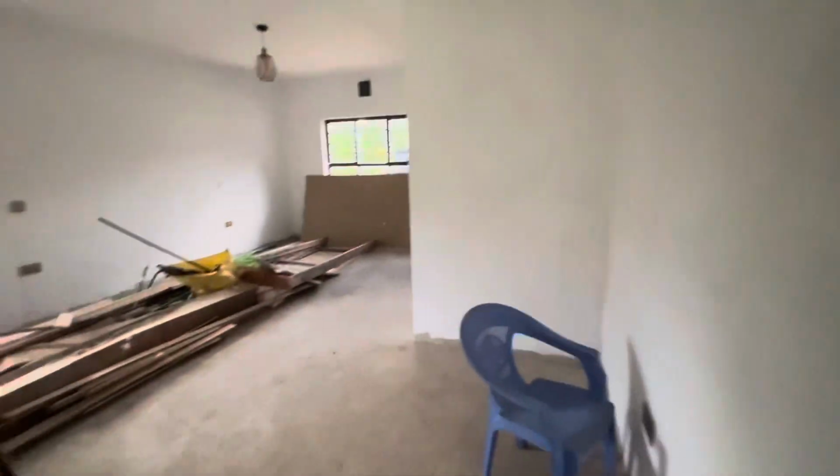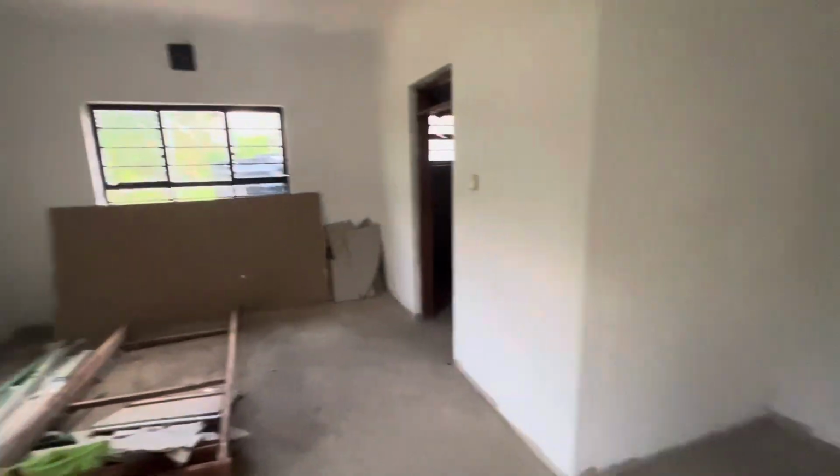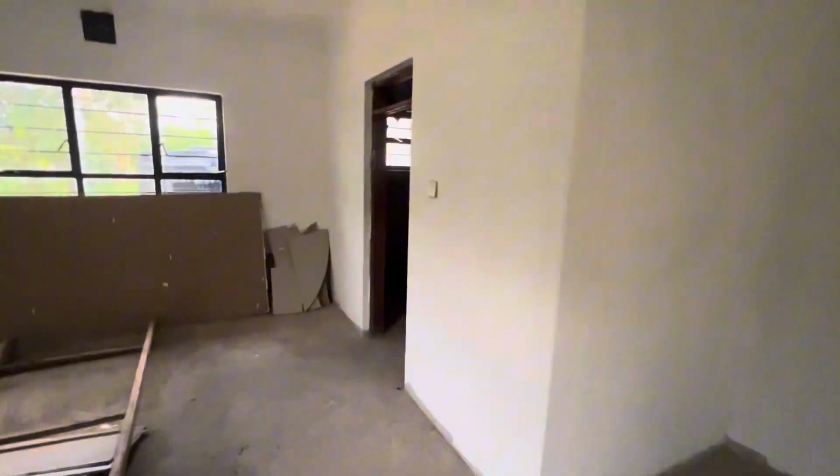So I'll show you. We have another bedroom here, bedroom 2. So this is how it looks like. It's a very big bedroom. Our wardrobes will be going there. And then this is how it looks like. Then this is our bathroom. Shower, a wash basin, and a toilet over there. So guys, continue watching this video.